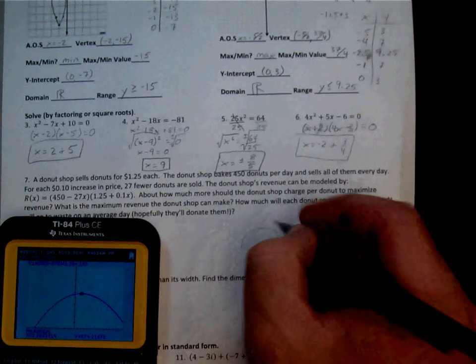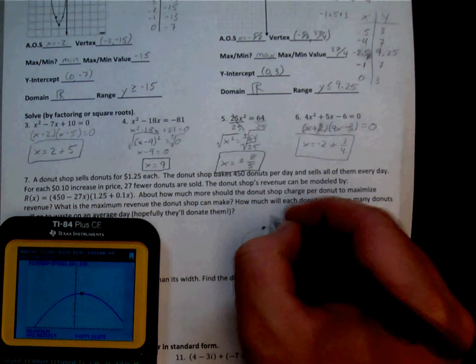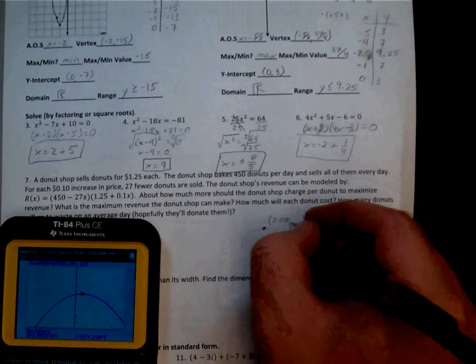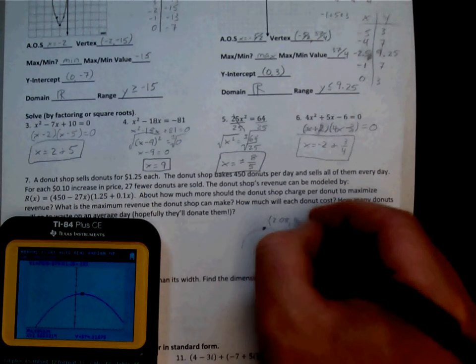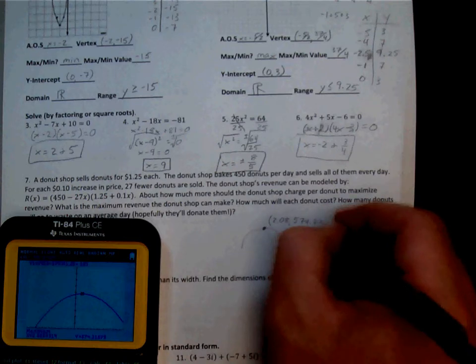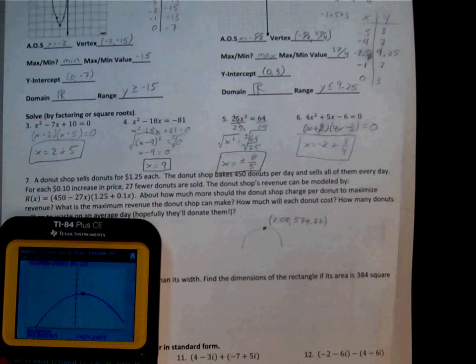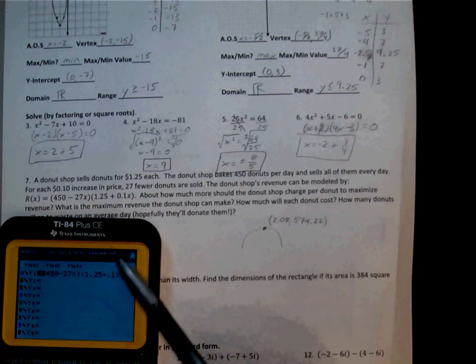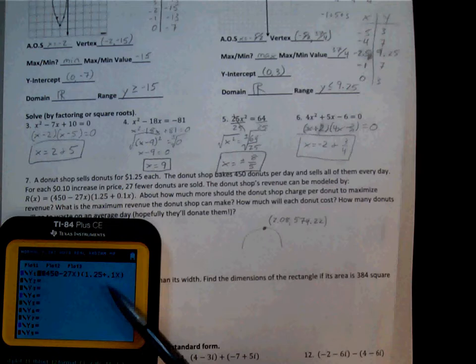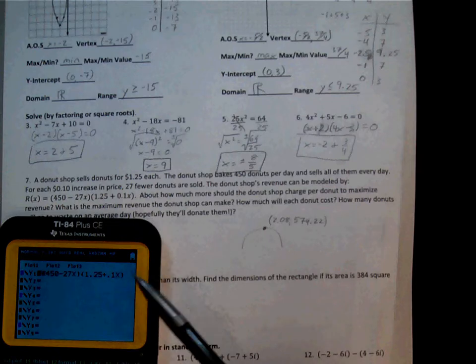I'm going to go ahead and draw this. 2.08, we'll call it 574.22. I'm going to look at my equation just one more time, just to make sure I typed everything in right, because I was hoping that we'd have nicer numbers than that. 450 minus 27x times 1.25 plus 0.1x. Okay, that looks like it's typed in right, so I think I found the correct maximum.